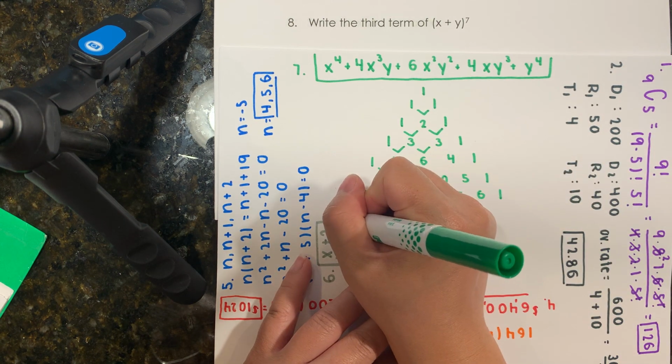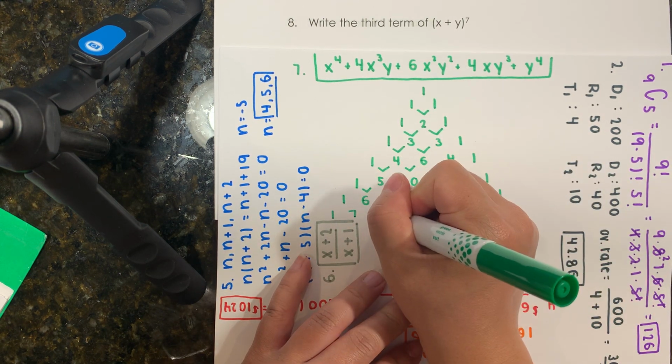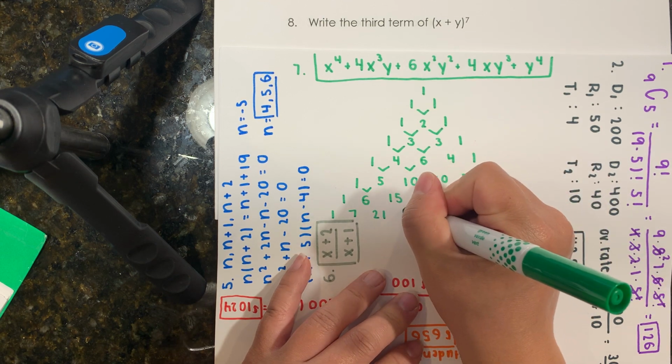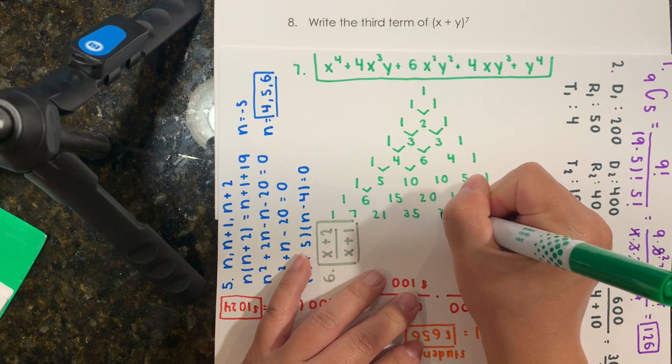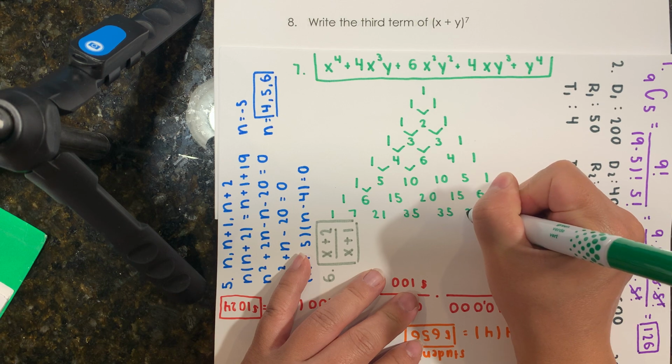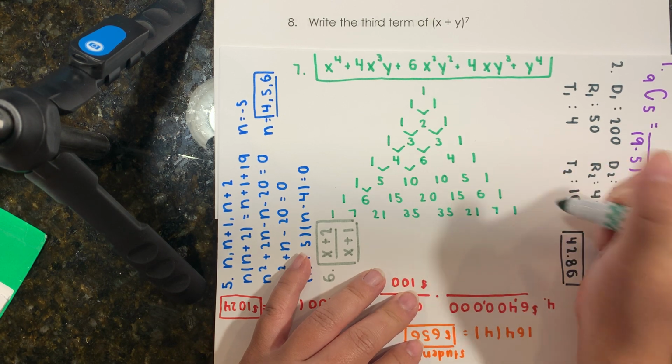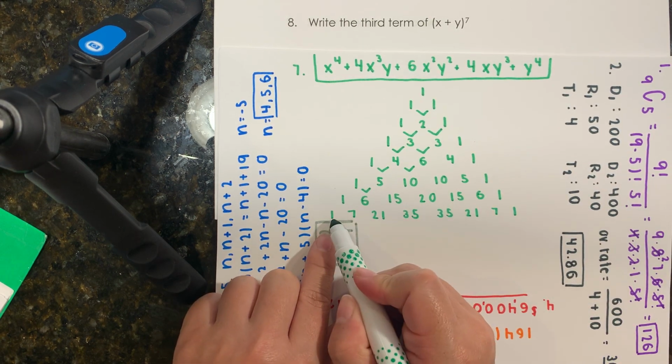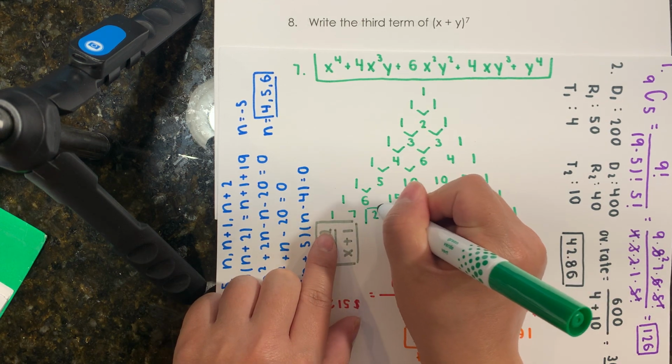The last one we'll need is 1, 7, 21, 35, 35, 21, 7, and 1. And we're only looking for the third term. So 1, 2, 3.